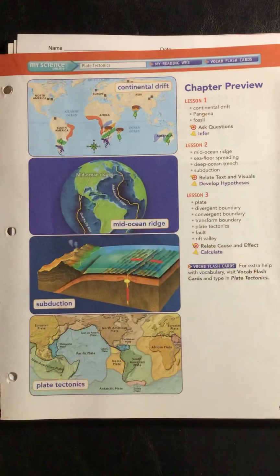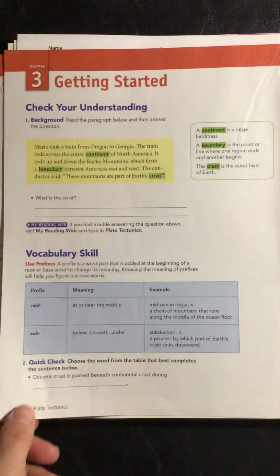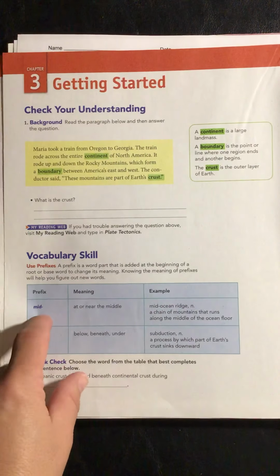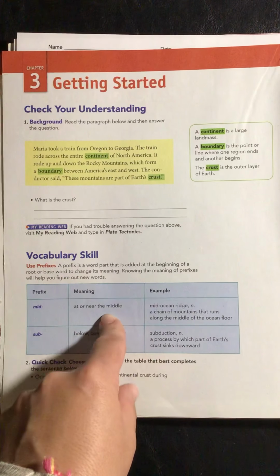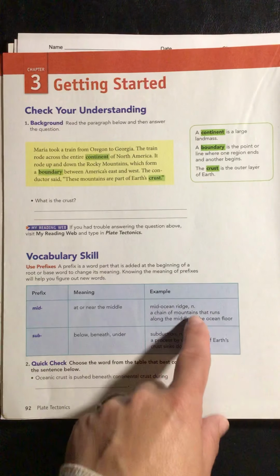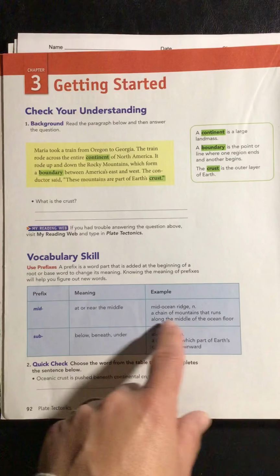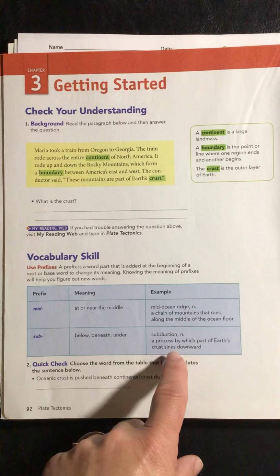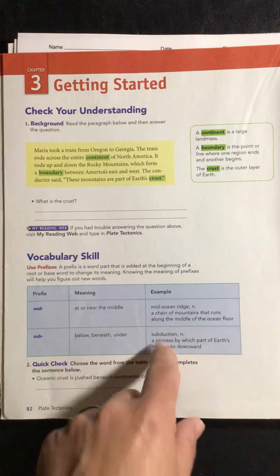In this chapter, we're going to talk about mid and sub. Mid is at or near the middle, your midsection. Sub is below, beneath, or under. Think of a submarine. We're going to talk about a mid-ocean ridge, which is a chain of mountains that runs along the middle of the ocean floor. And subduction is a process by which part of the Earth's crust sinks downward.